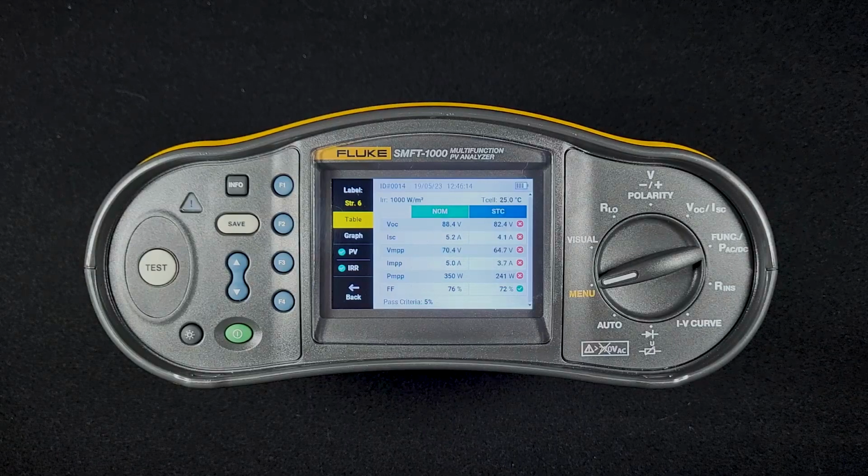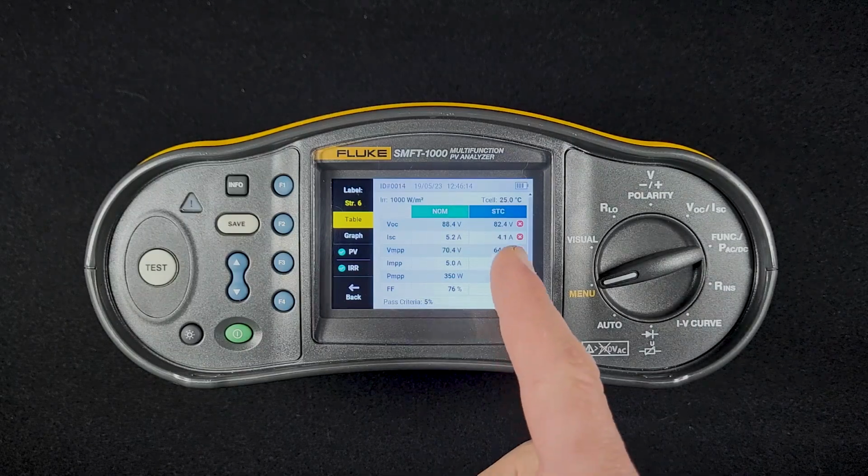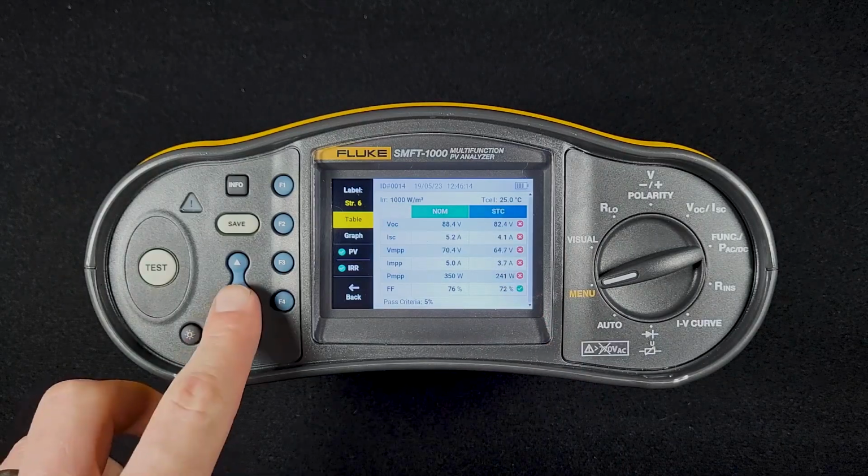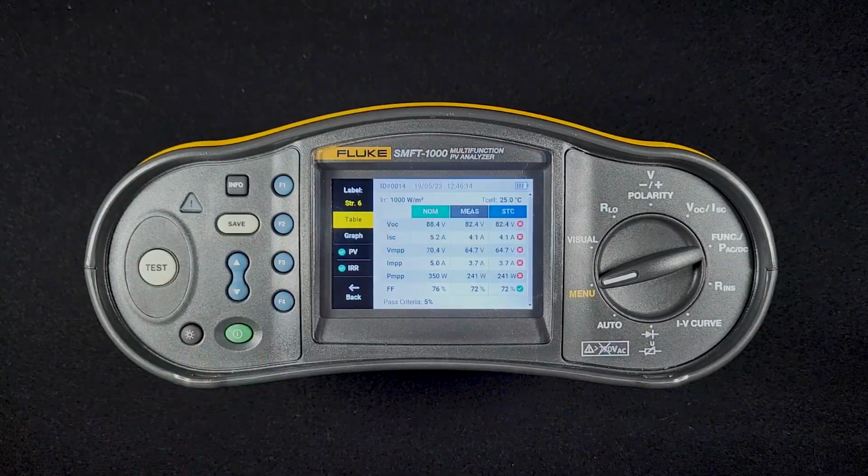An interesting thing with the IV curve trace, we can see nominal measurements. That is the manufacturer's data. Then I have the measured data converted to STC in the right column. If I hit the down button, it will also give me the actual measured data.